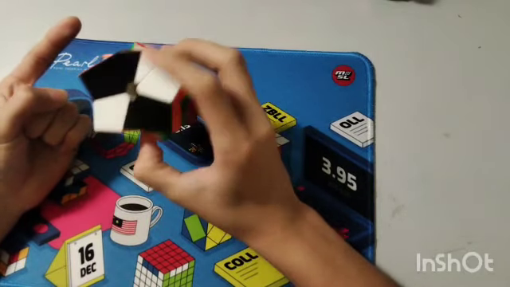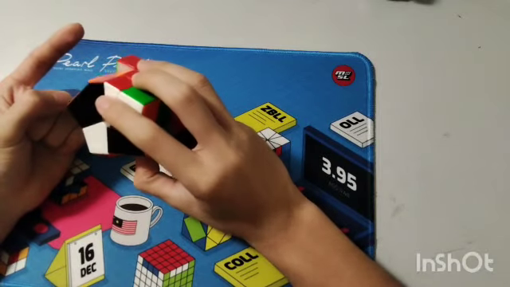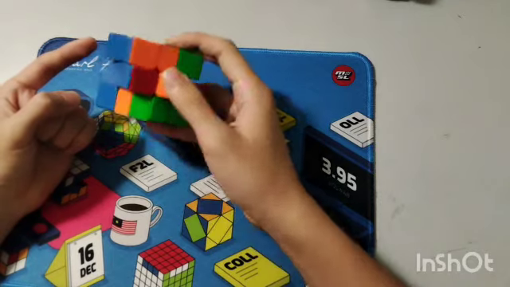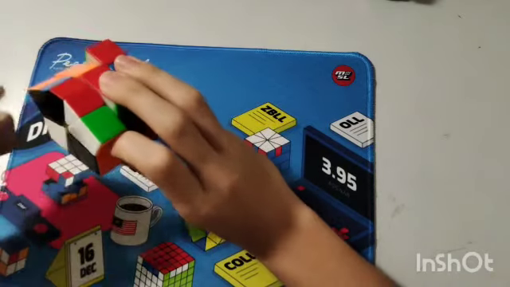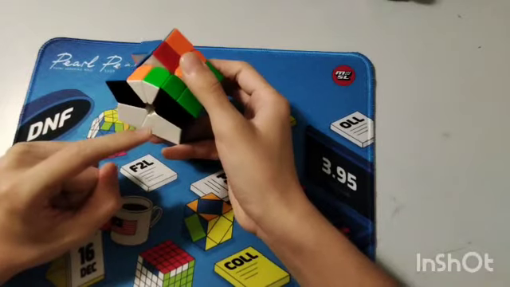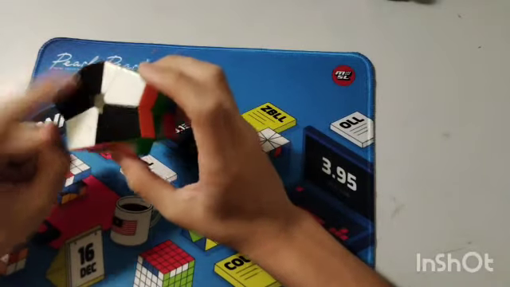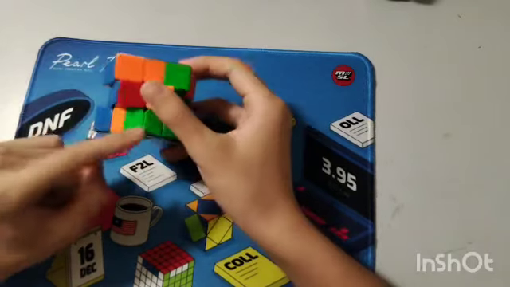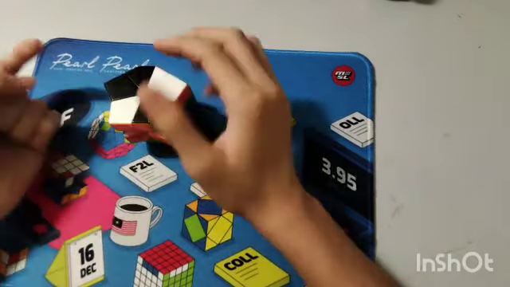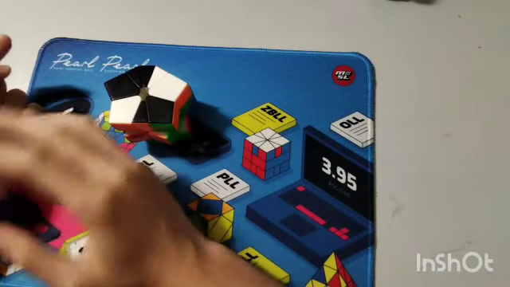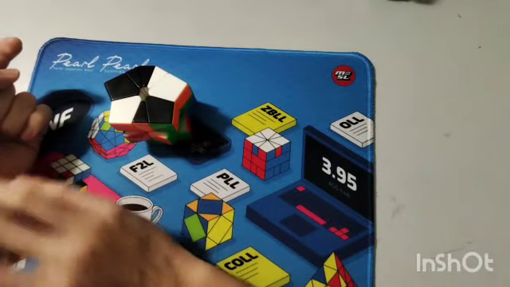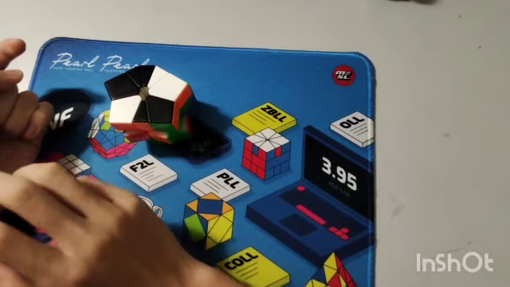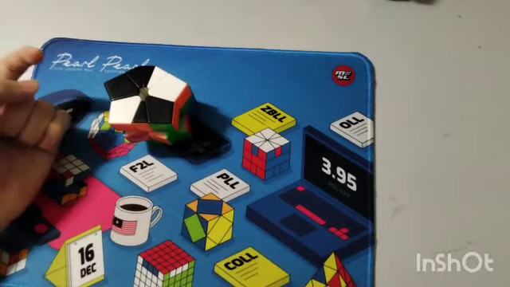Next, check the top color. I start with my edges. First edge, skip the second one, take the third one, skip the fourth one, skip this one, then take this and this. 1, 3, 5, 7. So it's 2 black edges and 2 white edges, which indicates no parity. As long as the number of a certain color of edge or corner is even, it means there's no parity.